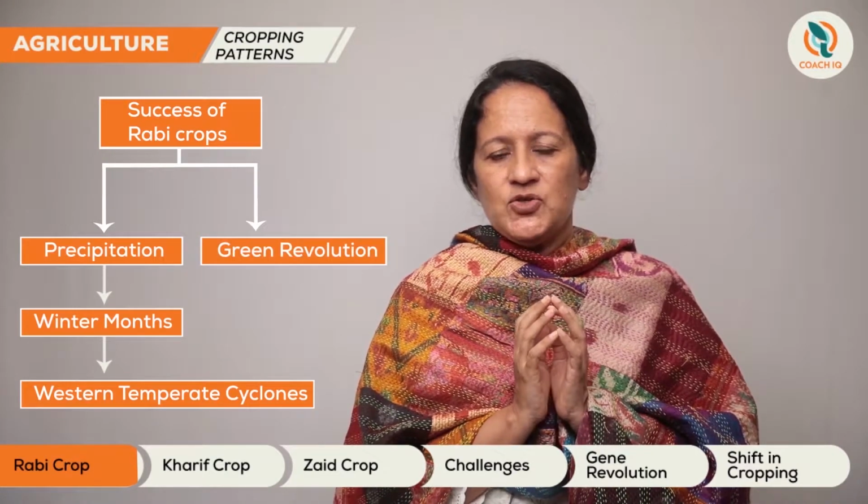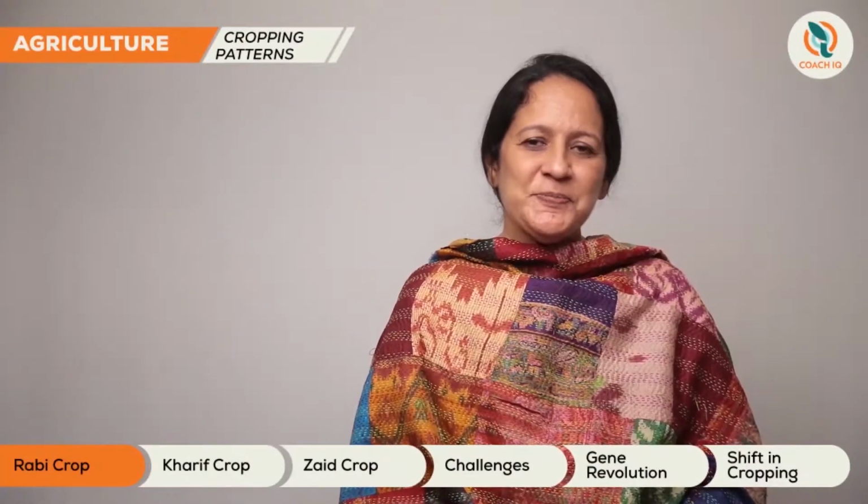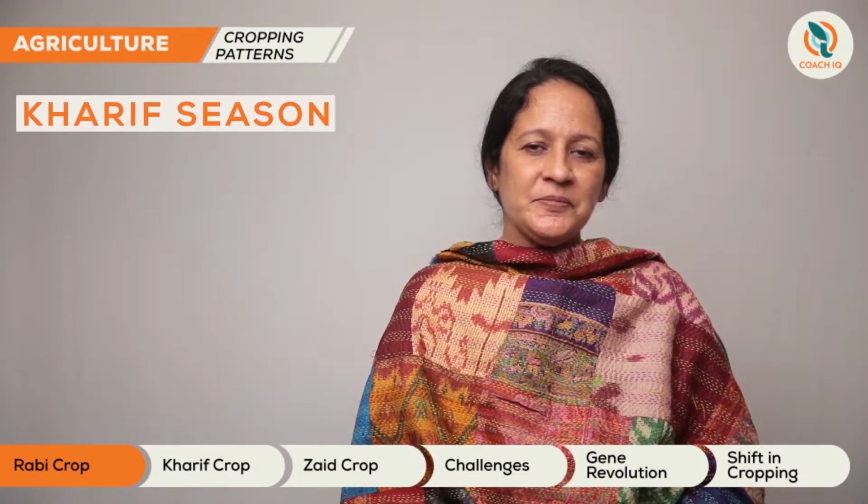Another reason why these crops grow in these states is the success of the Green Revolution. So Green Revolution success has also played a very important role in the growth of rabi crops in these particular states.